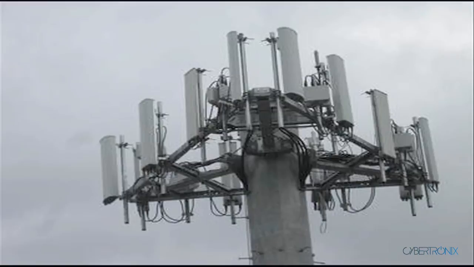So at the top of every one of these towers, you'll see this. It's a triangular object with rectangular objects mounted to it. This is the actual cell phone antenna array. Those white rectangular boxes that are mounted vertically are actually cell phone antennas. The tower itself is not the antenna. It's just the structure to get those antennas up high enough so that they can do their job efficiently.